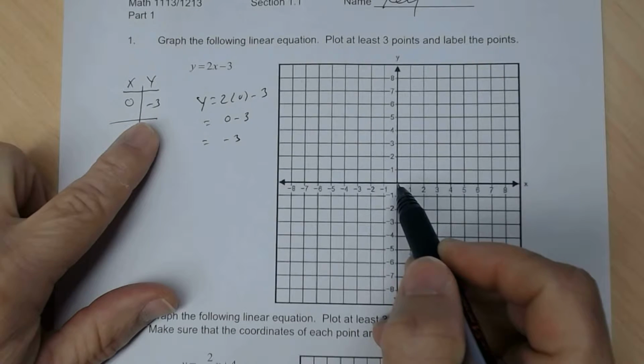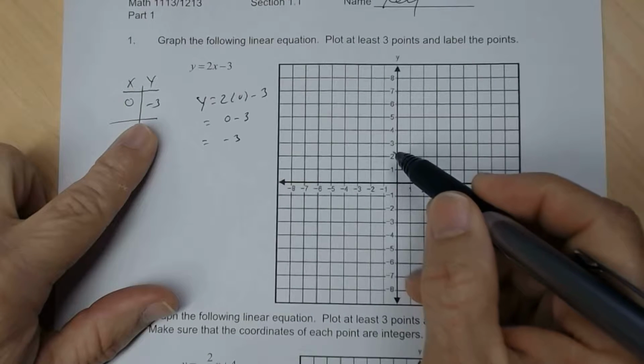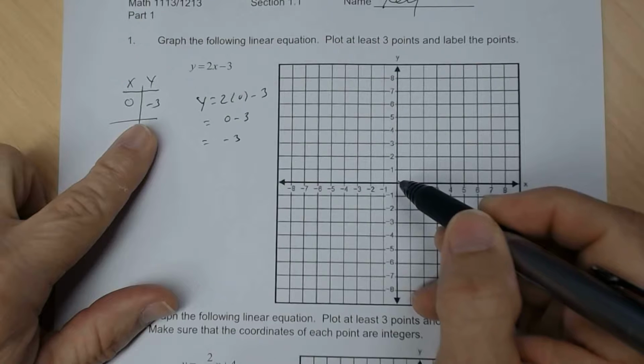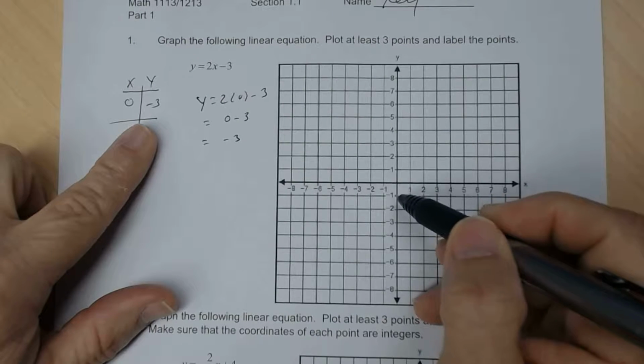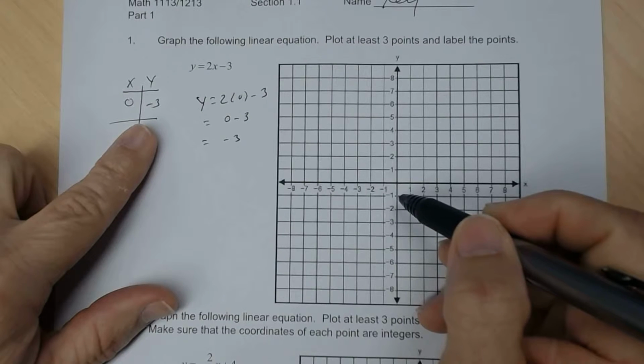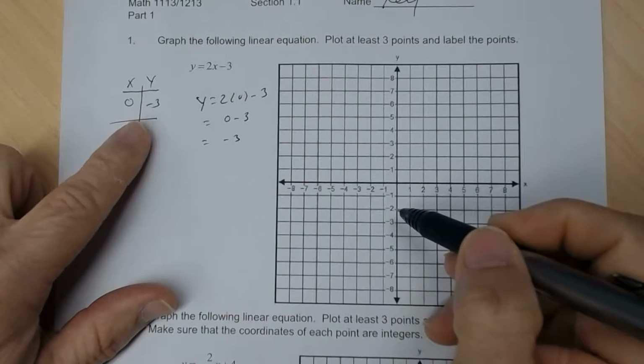Now the y-coordinate is negative 3. On your y-axis, this is positive 1, positive 2, positive 3, positive 4, and so on. When you go below the origin on your y-axis, you get your negative numbers: negative 1, negative 2, negative 3, and so on. So I want to plot the point 0, negative 3.